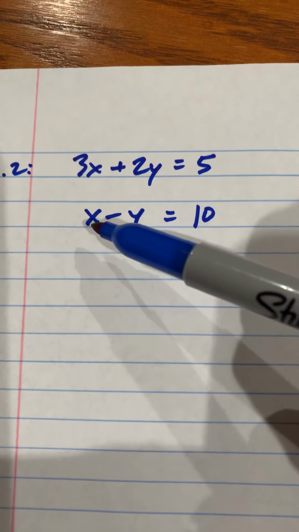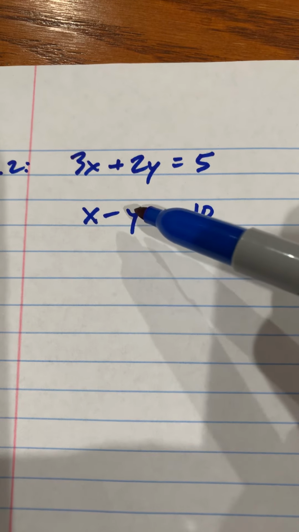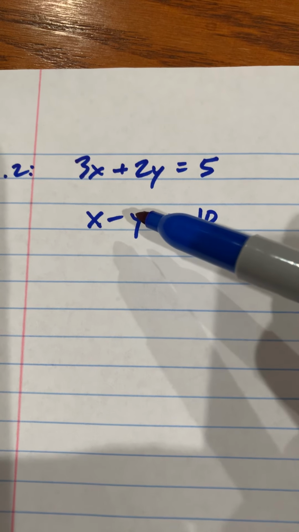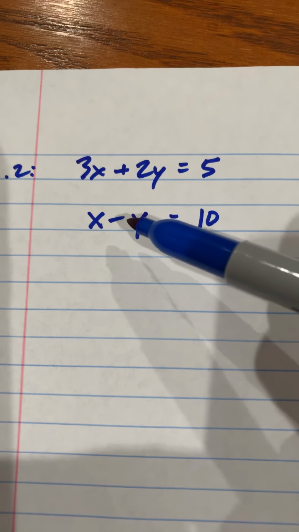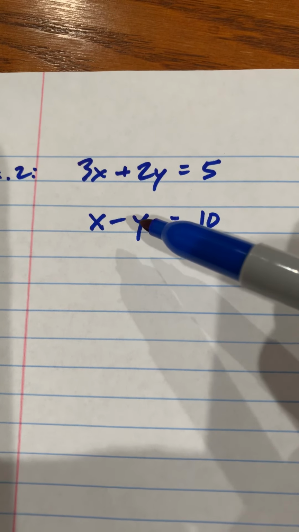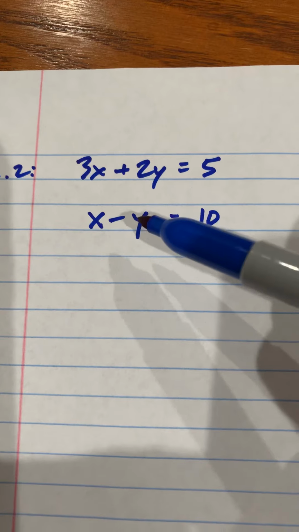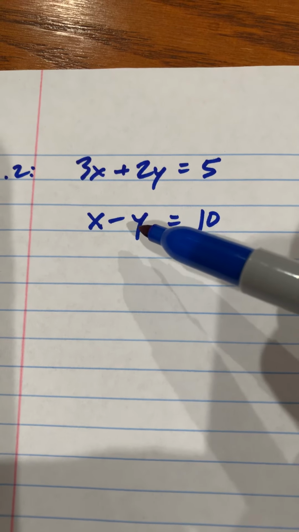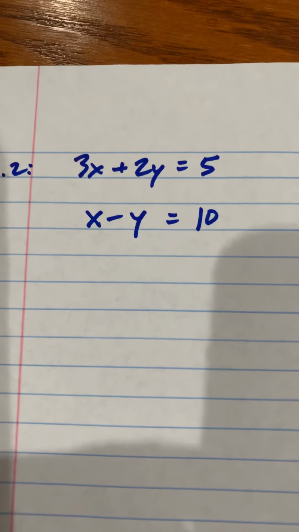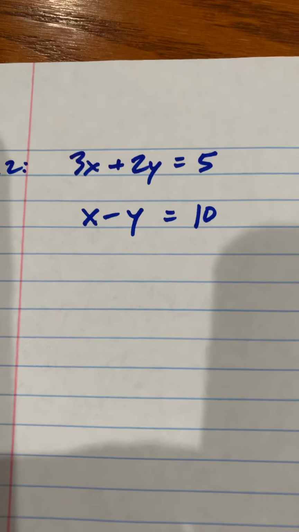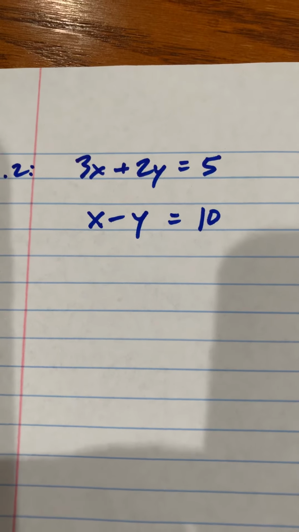Well, if I multiply this -y by +2, that gives me -2y, right? -y times +2 gives me -2y. And that would work out well because then that would cause these two to cancel out. All right, so let's just pick one of those. It doesn't really matter which one I pick. I can do either one.